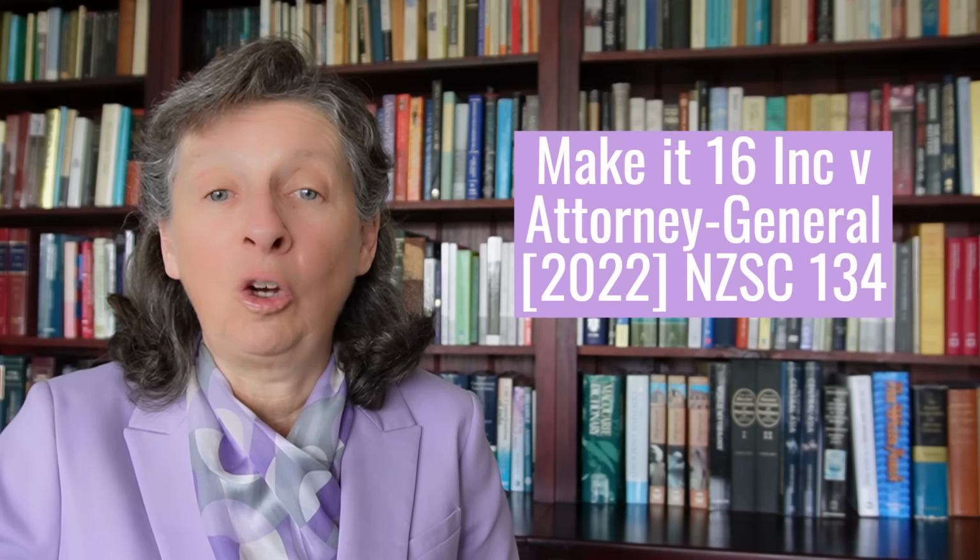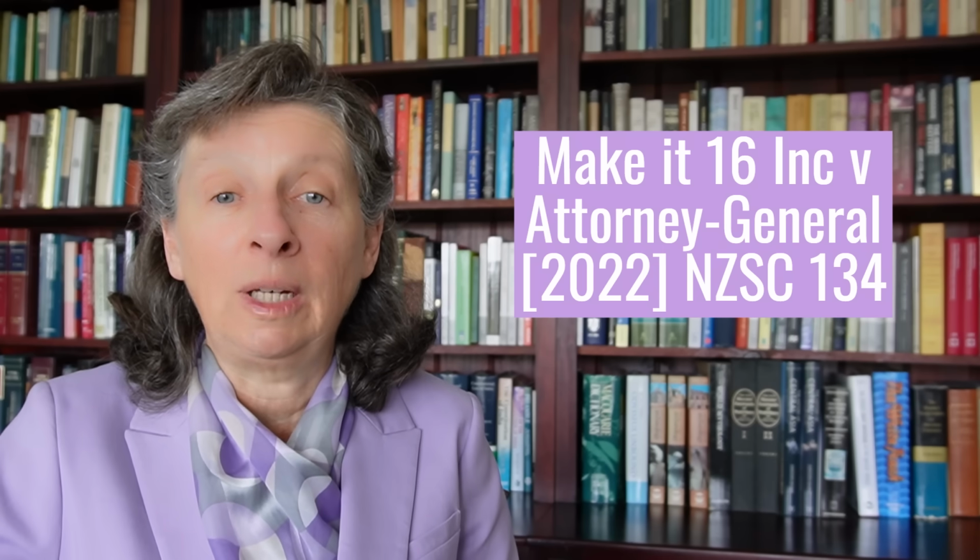In New Zealand, in a case called Make It 16 Incorporated and the Attorney General from 2022, the Supreme Court held that the provisions of the Electoral Act which provide for a minimum voting age of 18 are inconsistent with the right in Section 19 of the New Zealand Bill of Rights Act 1990 to be free from discrimination on the basis of age. This didn't actually make the law invalid. What it does is it pushes it back towards Parliament for it to reconsider. So far, the New Zealand Parliament has chosen not to amend the law and the minimum voting age remains 18.